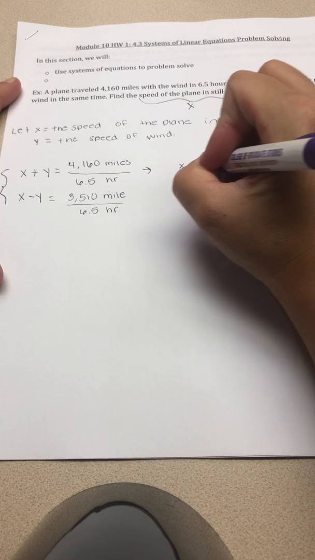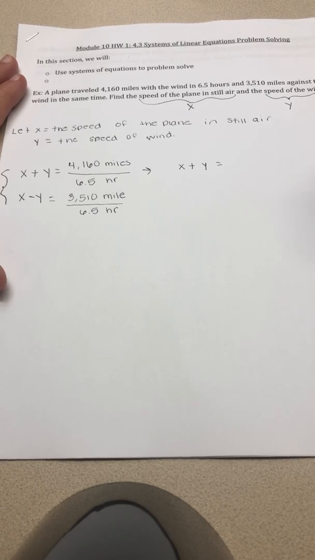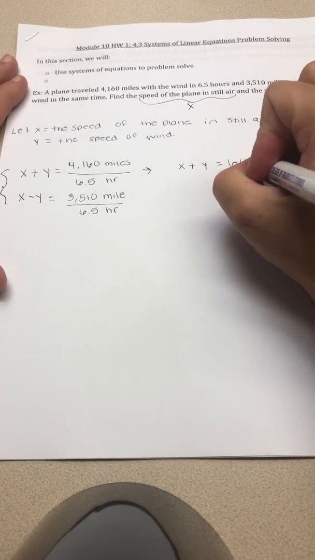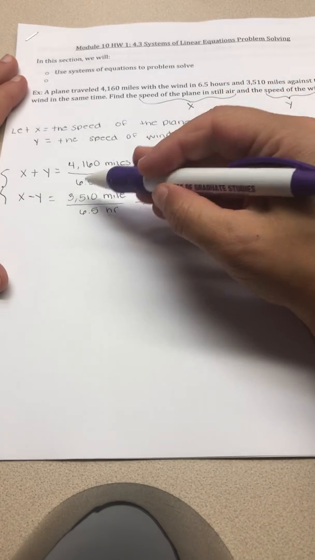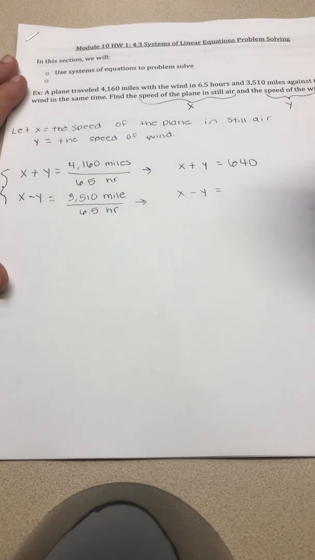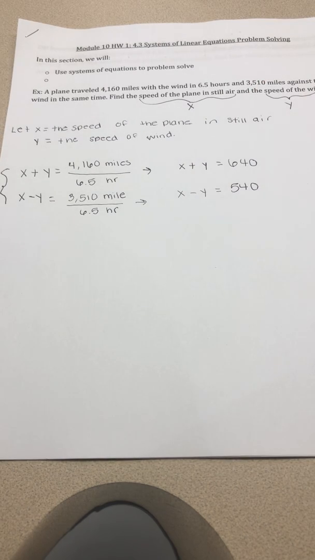So we have x plus y equals 4,160 divided by 6.5 will give us 640. Same concept here, x minus y equals 3,510 divided by 6.5 will give us 540. We now have a system of equations we can solve. You can either use graphing, which I would not advise because the numbers are so big, elimination or substitution, totally up to you.